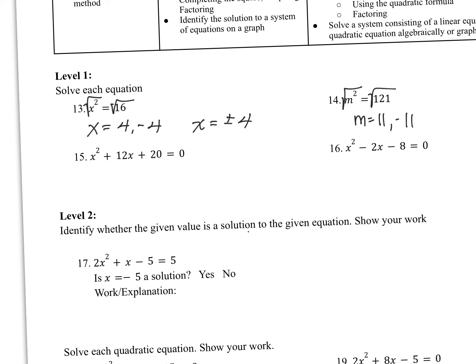Okay, number 15. It's asking you to solve it. So you could make a table, you could graph it, you could solve it using factoring, you could use the quadratic formula, you could use Poche and Low, you could complete the square. I'm going to see if it will factor, because if it does factor, that makes me really happy. So when I try to factor, I know it has to add to this and multiply to this. And I go, does it multiply to 20 and add to 12?